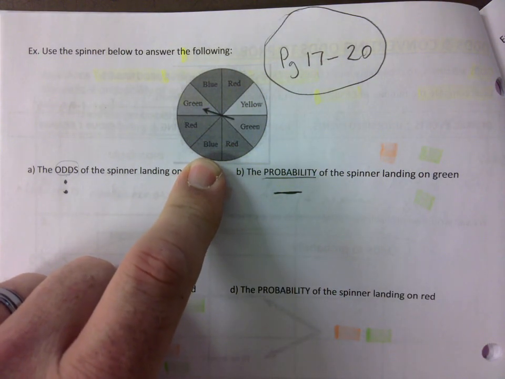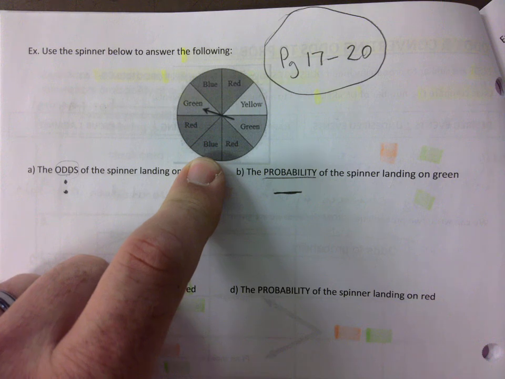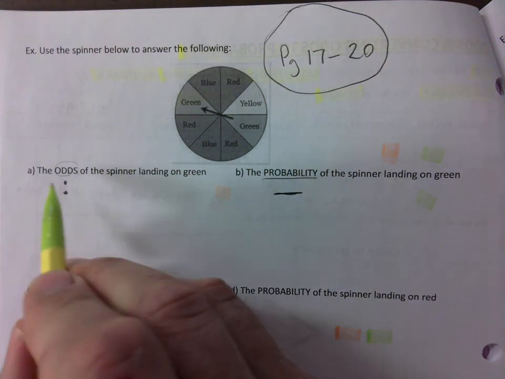So sometimes the province gives you a picture, sometimes they don't. So you got to be comfortable. You'll see both anyways when we go through this.